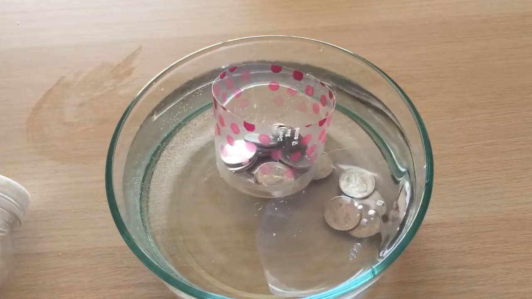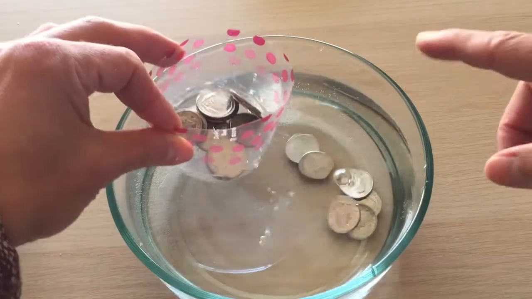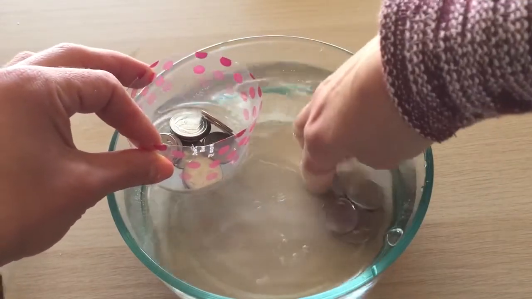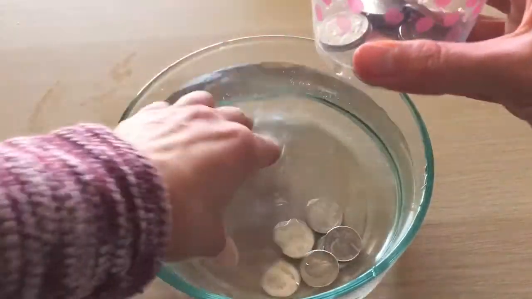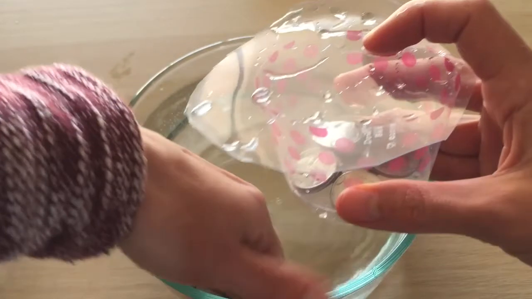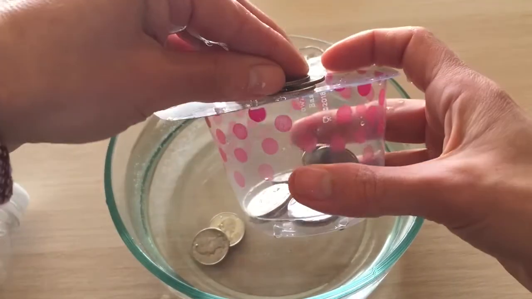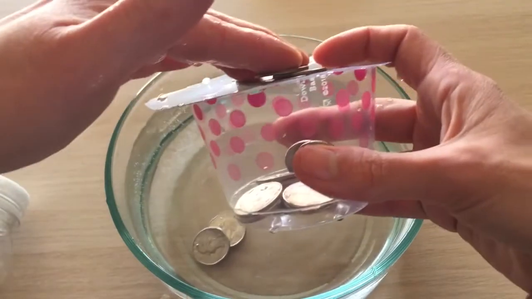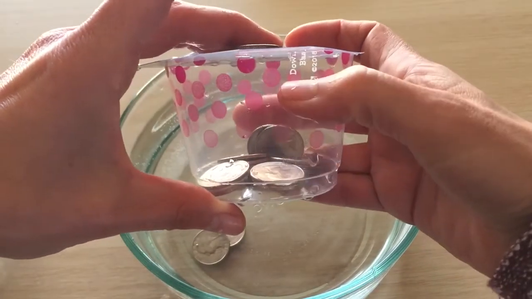So I was able to put 25 quarters in the cup and it was still floating, but when I put 6 quarters on the top, making it 21, the whole thing capsizes. Why is that? When I put the lid and add the extra quarters on the top, I'm effectively changing the center of mass of the object that I'm trying to float here. The center of mass is moving higher.